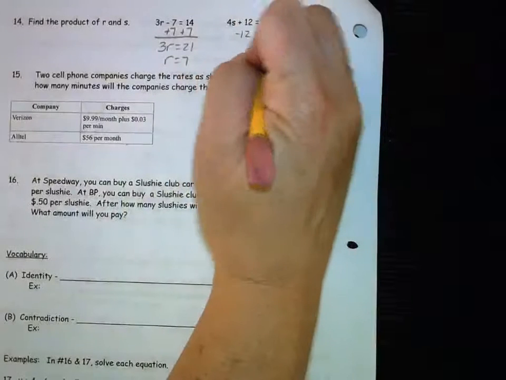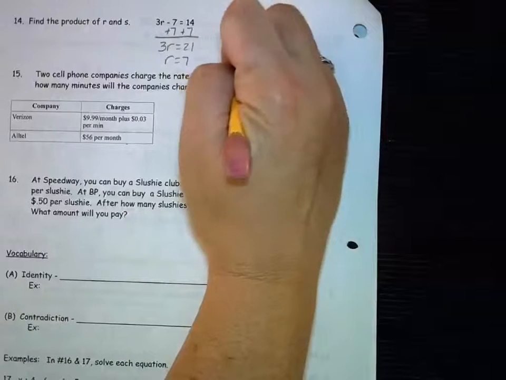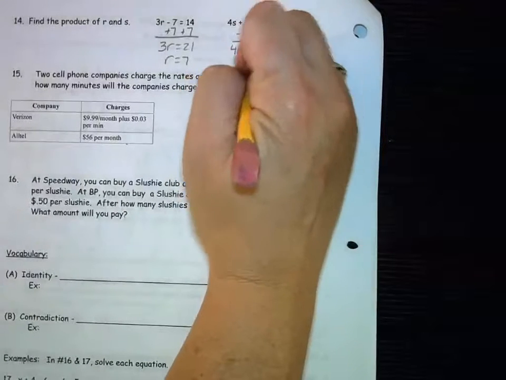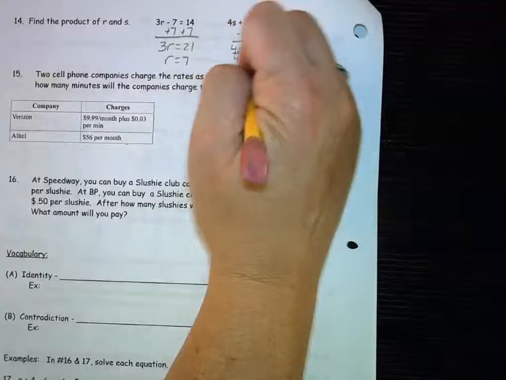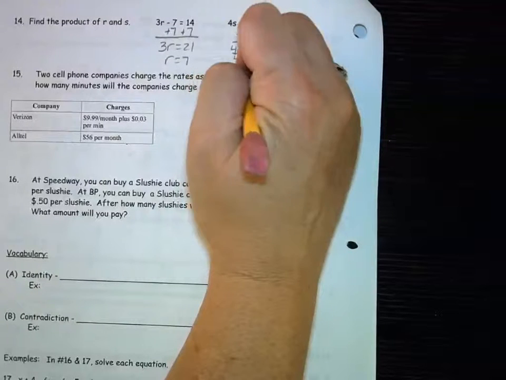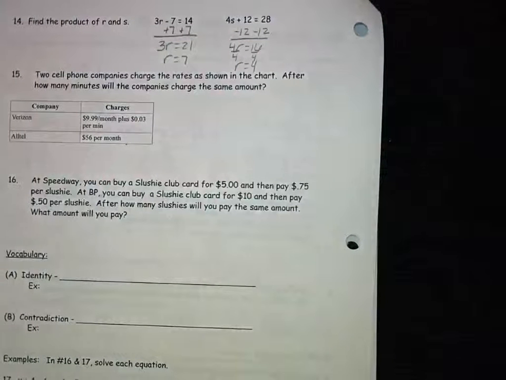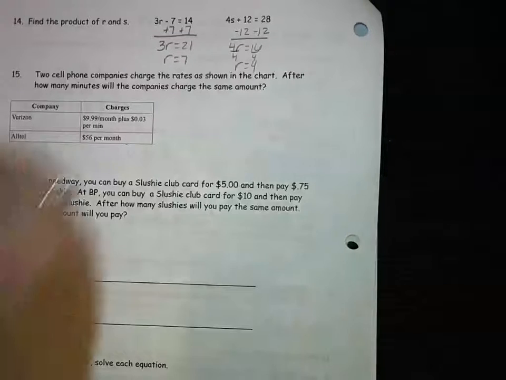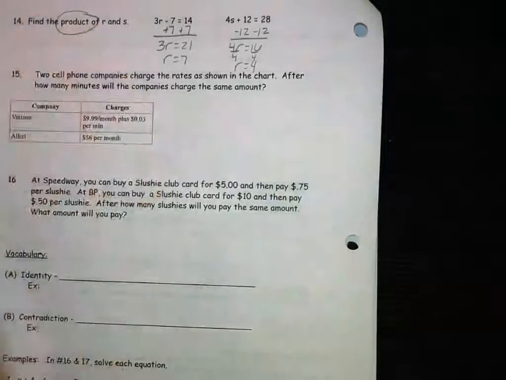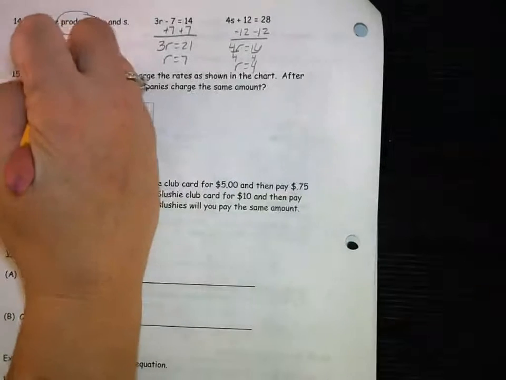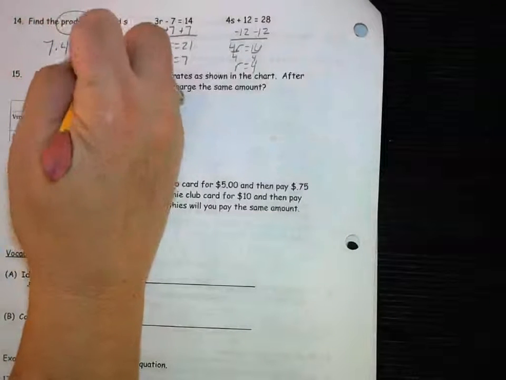Subtracting 12 from both sides, 4r equals 16. Dividing by 4, r equals 4. Both of those are correct answers, but we are not done yet. r equals 7, s equals 4. We were asked to find the product, so 7 times 4 is 28.